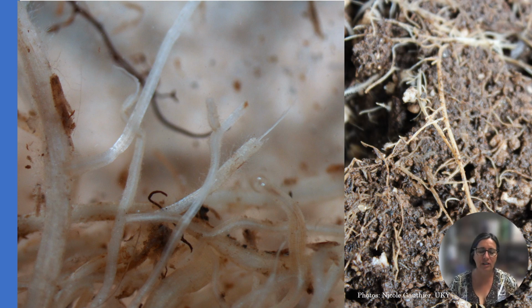So dig or loosely shake soil or media off, don't pull, and then look with a magnifying glass or a jeweler's loupe or some type of hand lens, and that will usually tell you if Pythium is likely a problem.